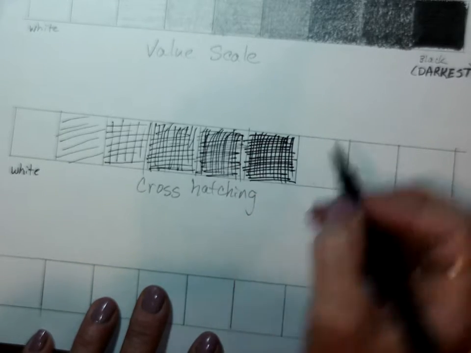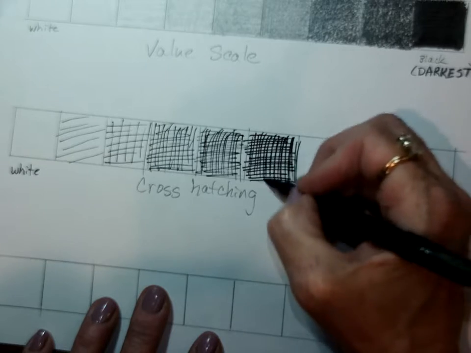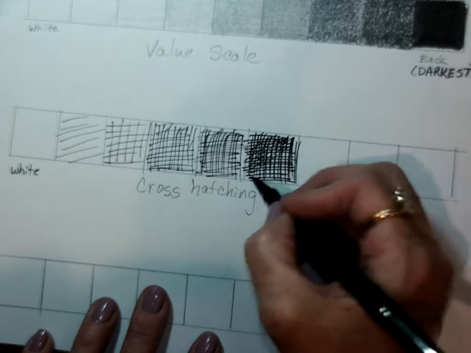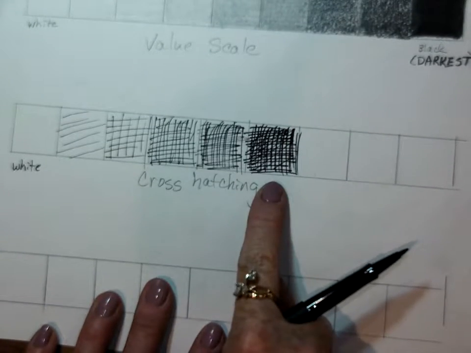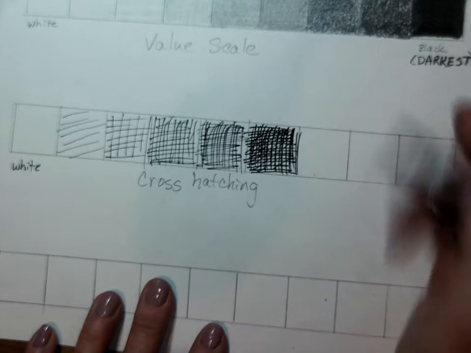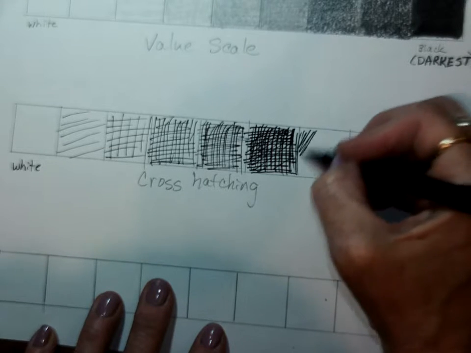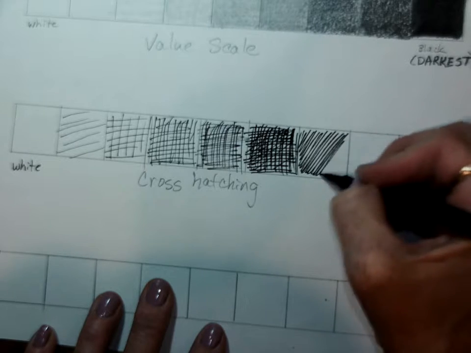So I might bear down a little harder. I might just overlap. I can go at angles. See when I added another angle, how it started to fill in more? And it can just be, some people just prefer it like this, a zigzag back and forth.